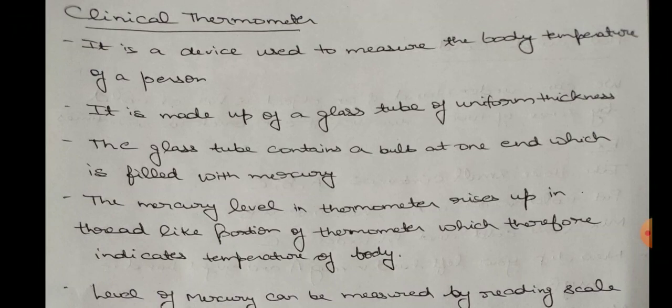Third, the glass tube contains a bulb at one end which is filled with mercury. Fourth point, the mercury level in the thermometer rises up in the thread-like portion of the thermometer, which therefore indicates the temperature of the body. When it comes in contact with the body, the level of mercury keeps on rising, and it indicates the temperature of the body.